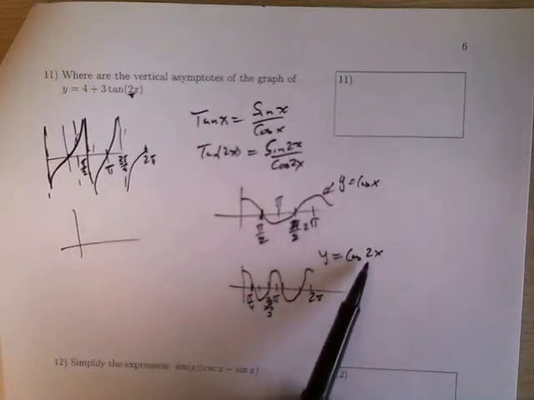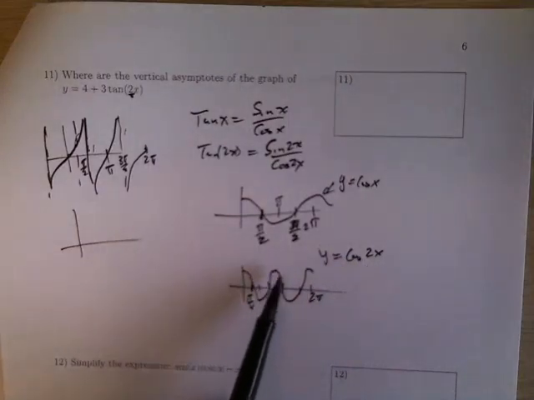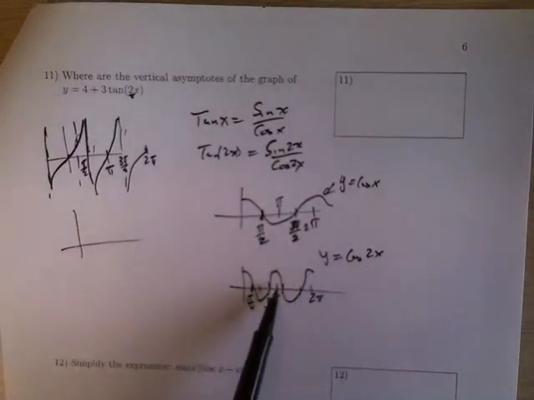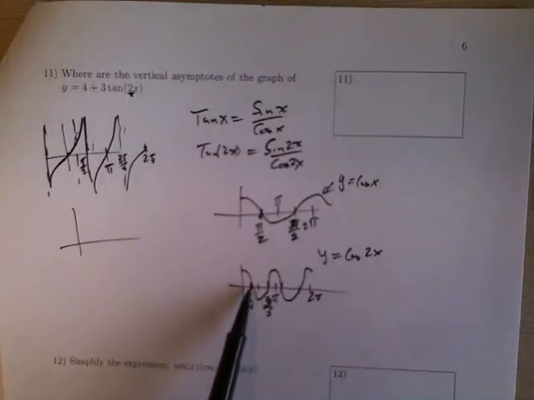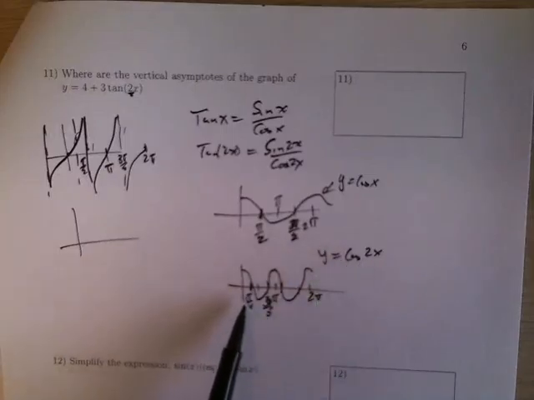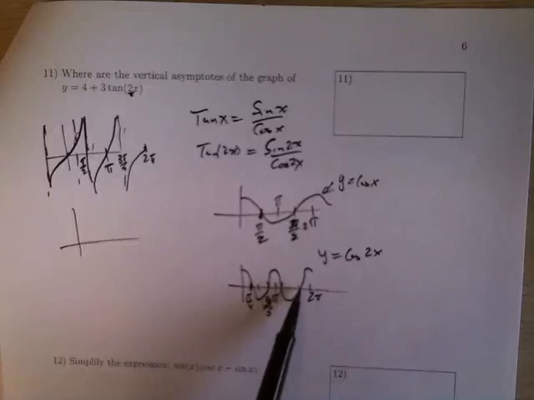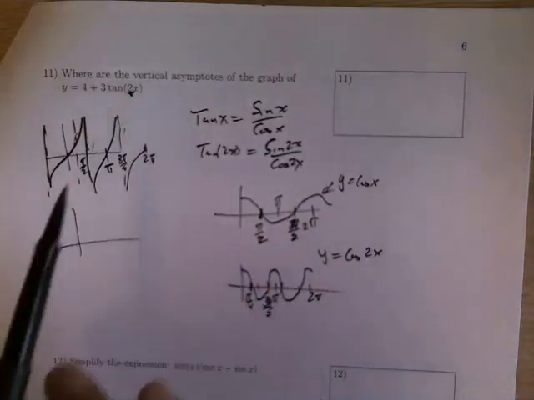When you squeeze that down by a factor of 2 because of that 2 right there, then you got 2 cycles between 0 and 2 pi. So one cycle from 0 to pi. This would be pi over 2. Half of that would be pi over 4. So the places where the cosine of 2x is equal to 0 would be at pi over 4 and 3 pi over 4 and 5 pi over 4, 7 pi over 4, all the odd pi over 4s. So that's where the vertical asymptotes are going to be.